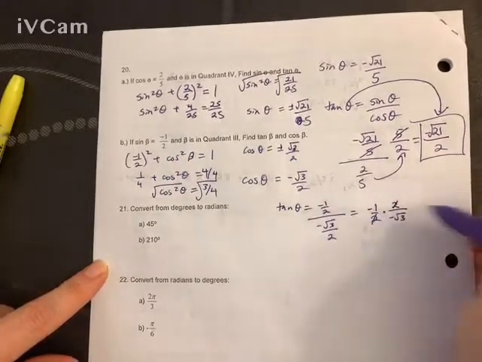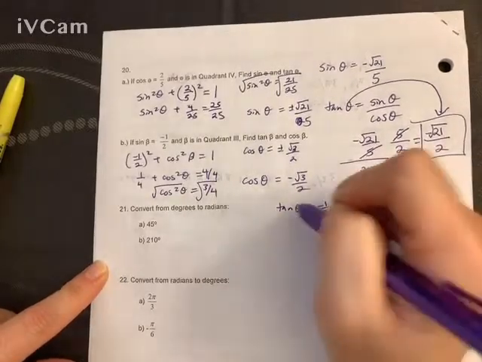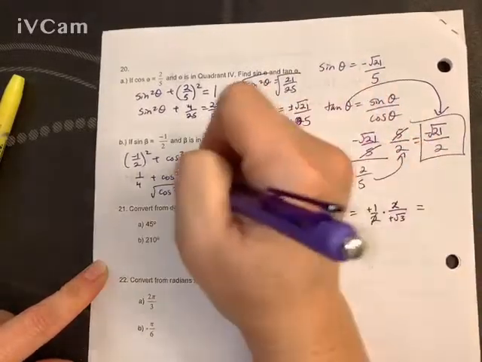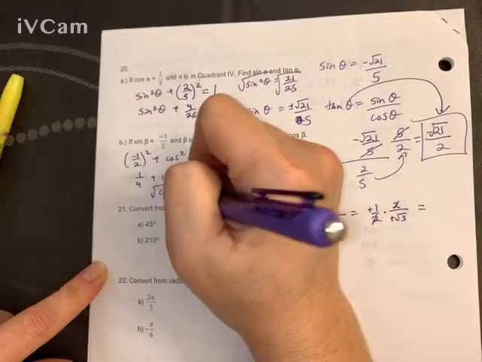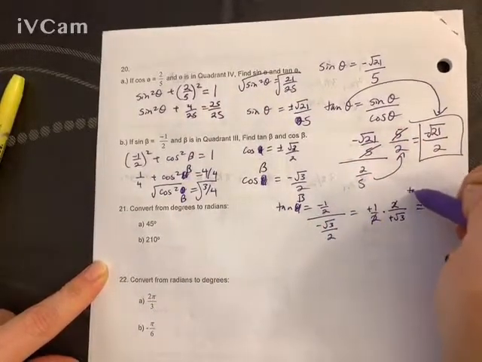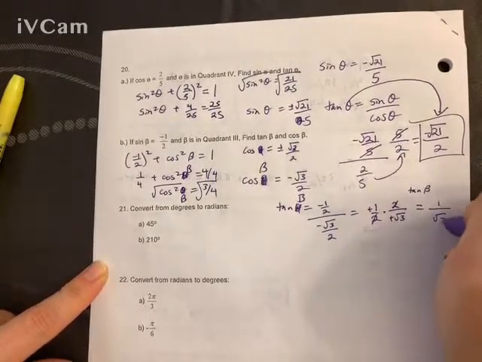I got it. The 2's cancel. The negatives cancel. And I get tangent of beta. Sorry, I switched to theta. It was a habit. It's going to be 1 over root 3.